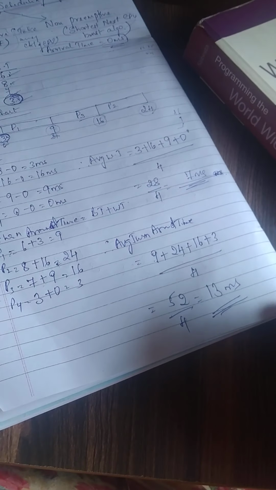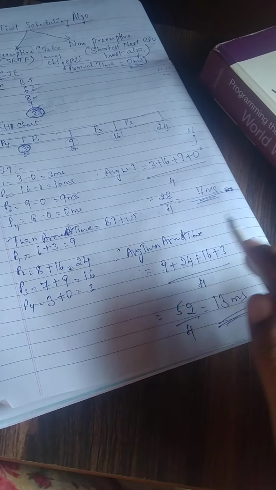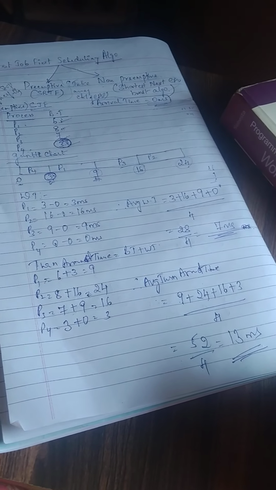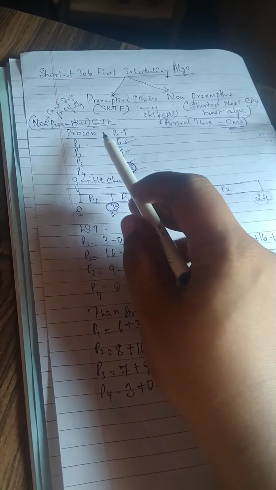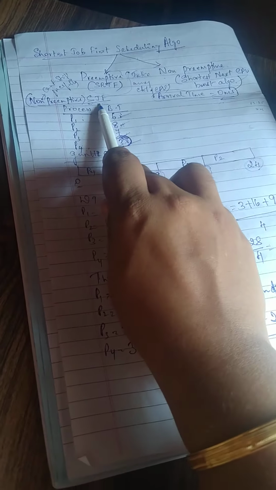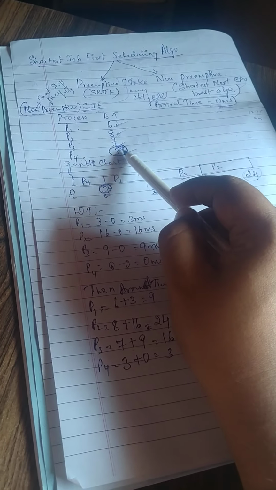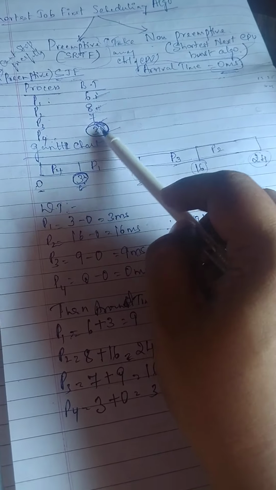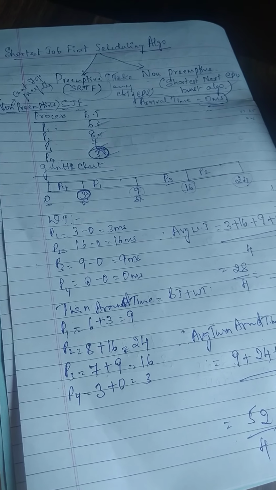So this is how we calculate the average turnaround time. I hope you have understood. This is your non-preemptive SJF. In SJF, whichever process has the shortest burst time will be executed first. Thank you.